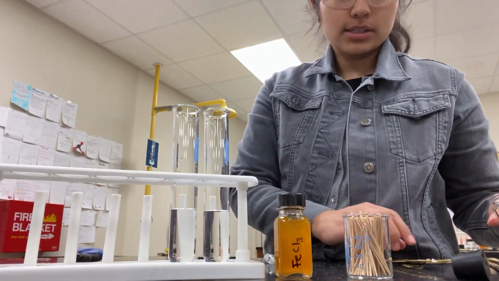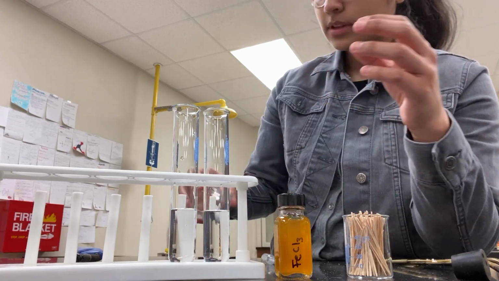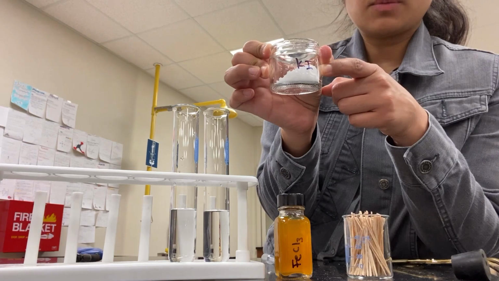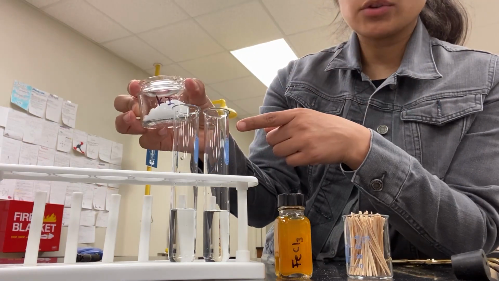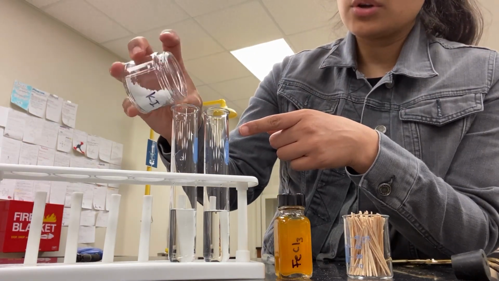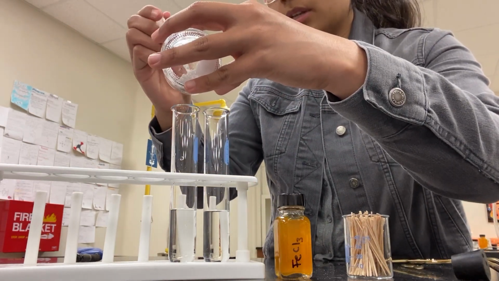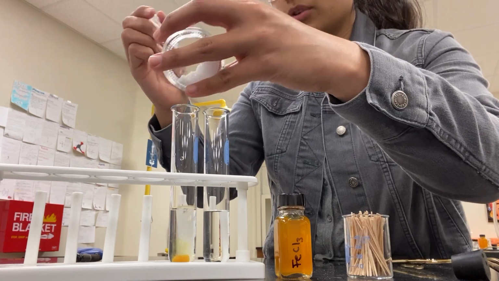And I just realized I don't actually have my scoopula. All right, so I'm going to pour some of the potassium iodide into my hydrogen peroxide, and we're going to note what. Look guys, this is not what you're supposed to do. You're supposed to actually have your tools.